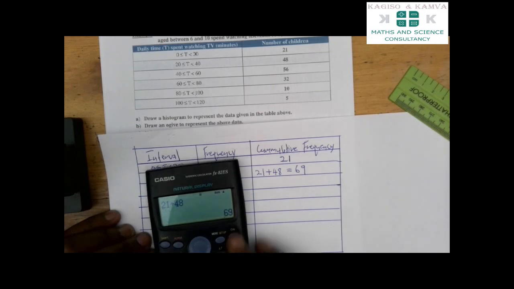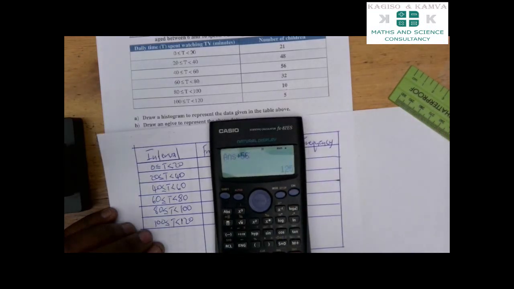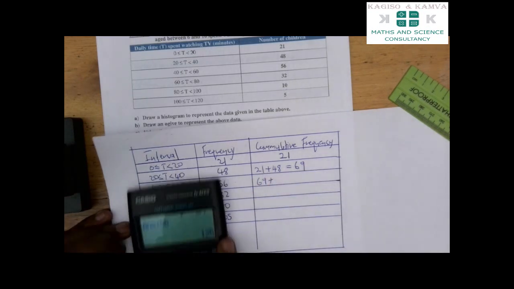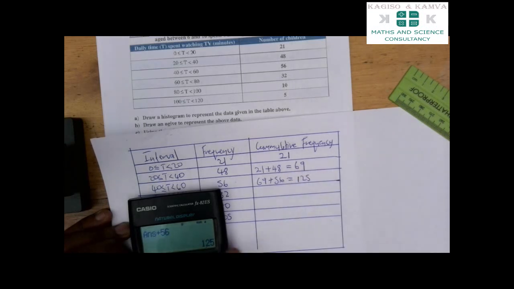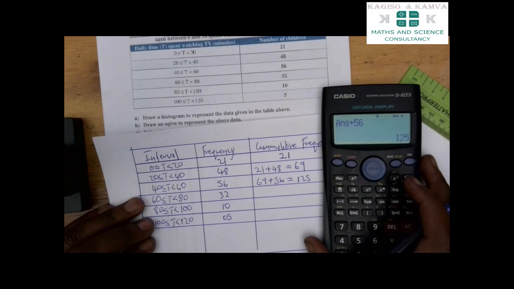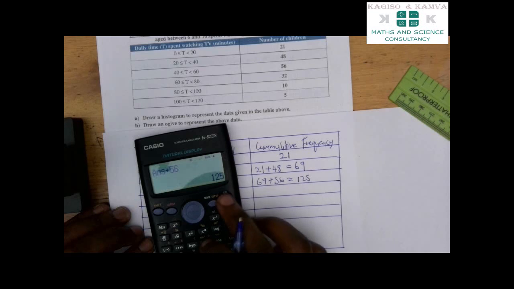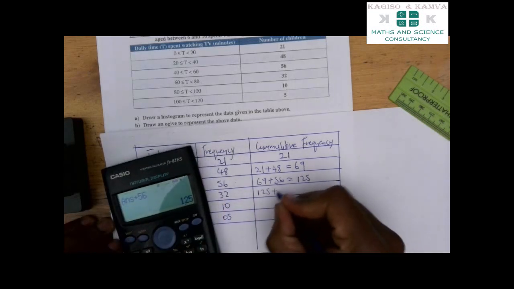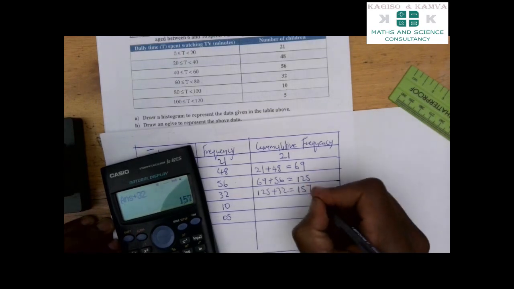Then on the next one we add 56 to this 69, which is 125. Then 125 plus 32 is 157.